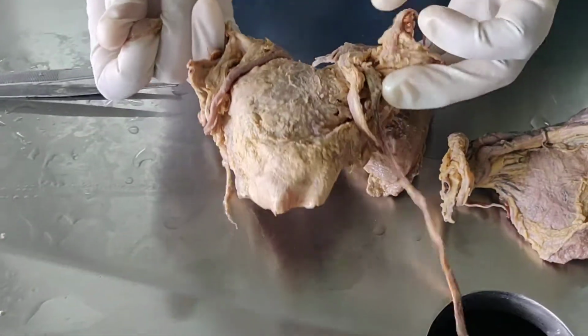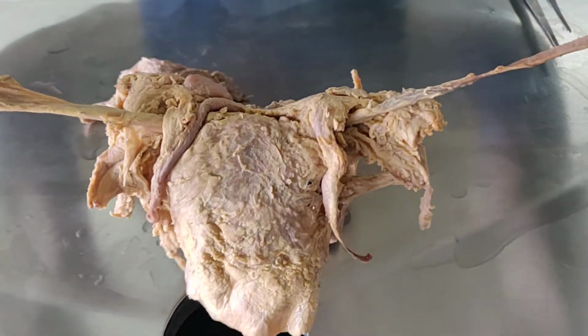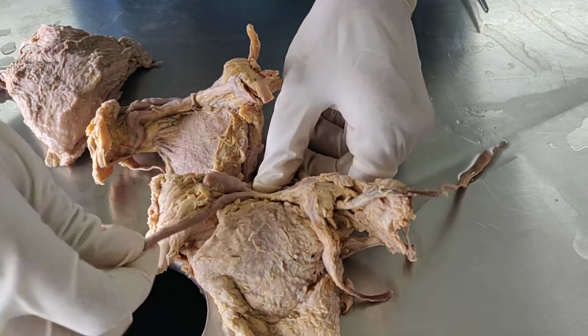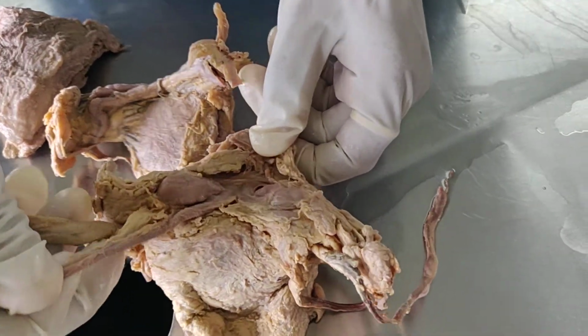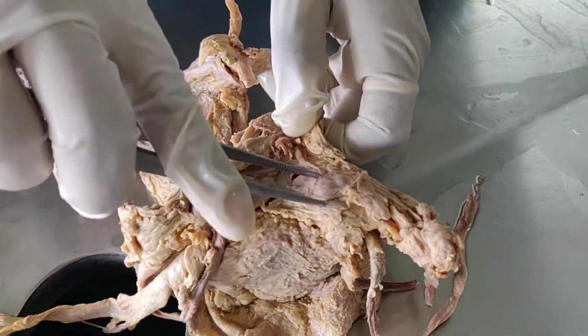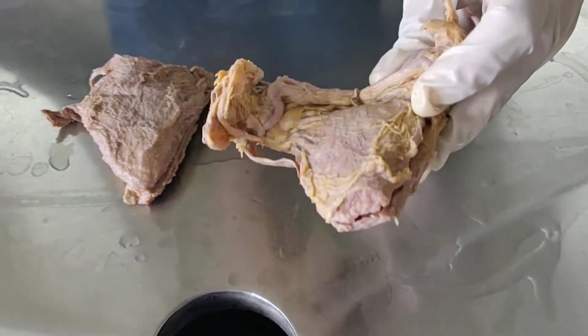So here I am holding this bladder with the help of the ureters. In my hand these two are ureters, and this vas deferens crosses from the lateral to the medial side to the ureter. Then we have this seminal vesicle. So that is about the posterior surface of the male urinary bladder.